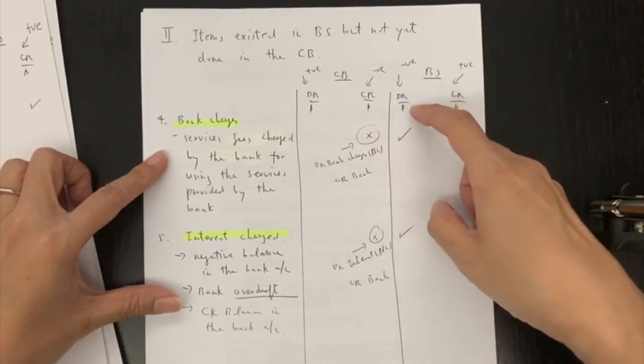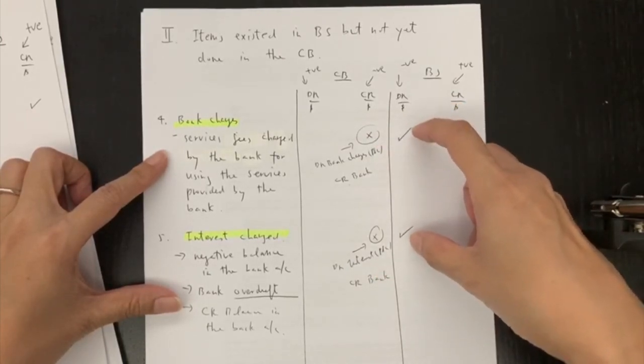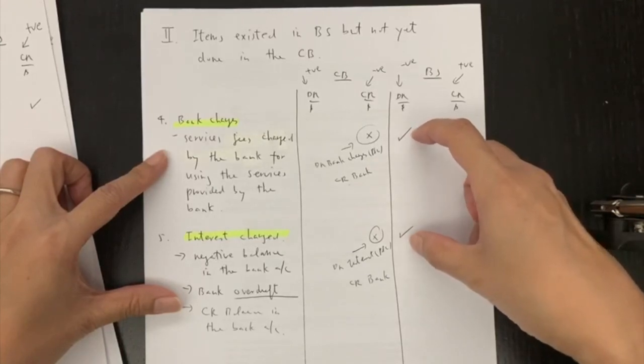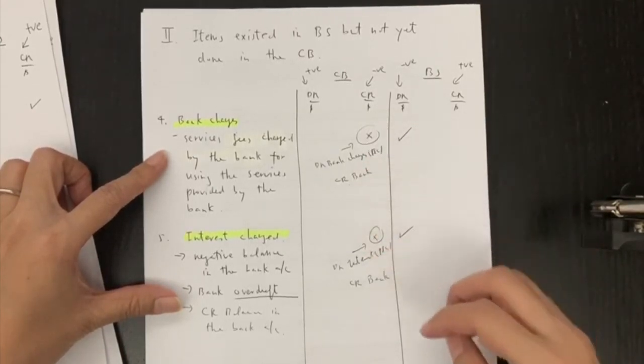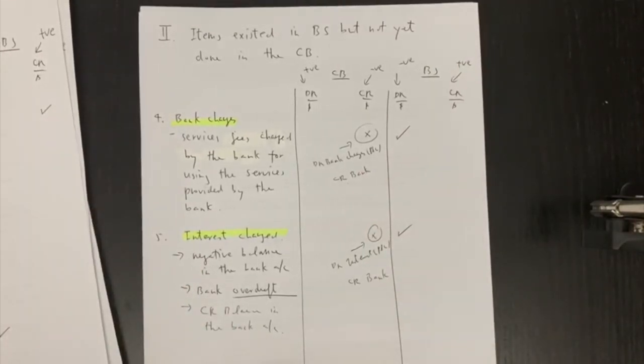And why debit side in the bank statement? Because we paid money. We have money being deducted by the bank and not yet credited in our cash book. Okay, so this is it about the very basic idea in this chapter.